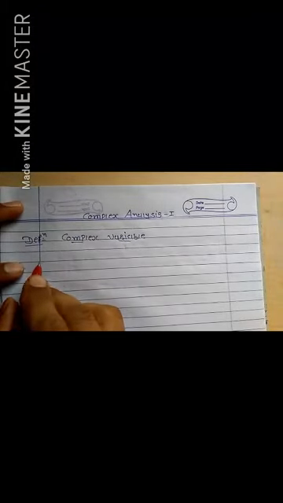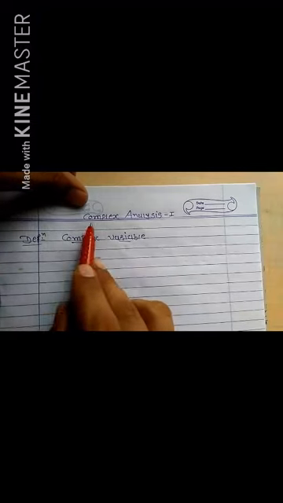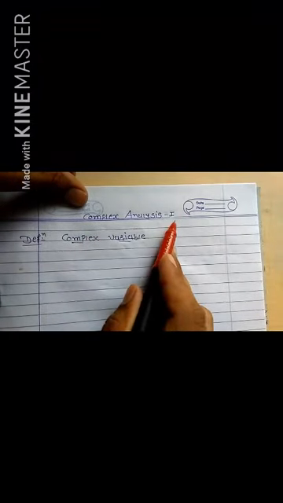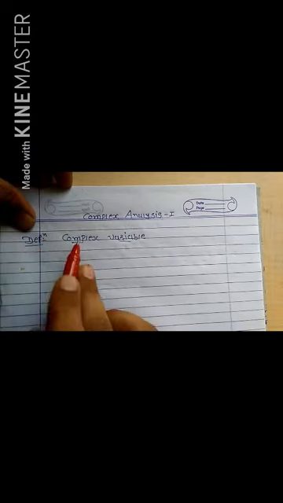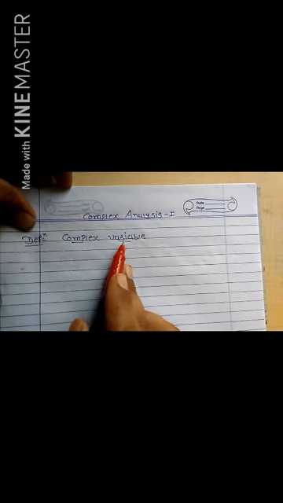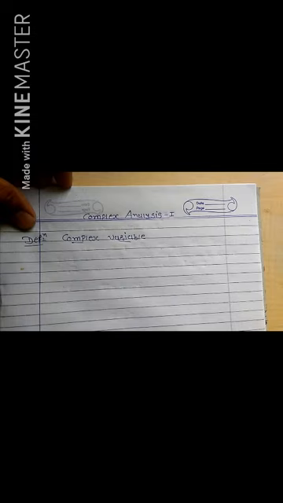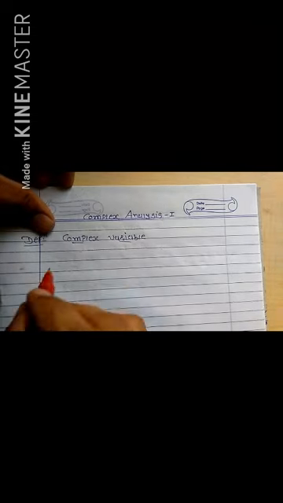Hello student, our topic is complex analysis 1. Could we discuss the first definition, complex variable? What is the complex variable? Then we will discuss the complex function. चलो, first definition, complex variable.